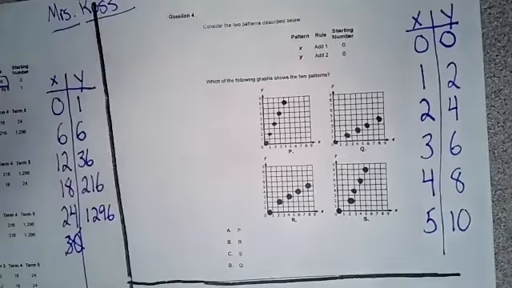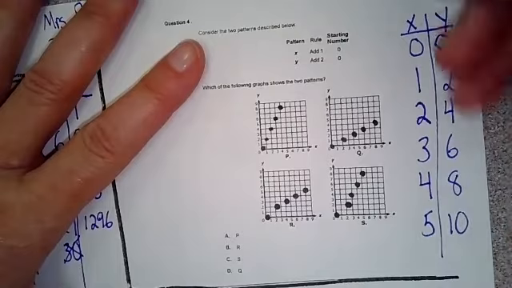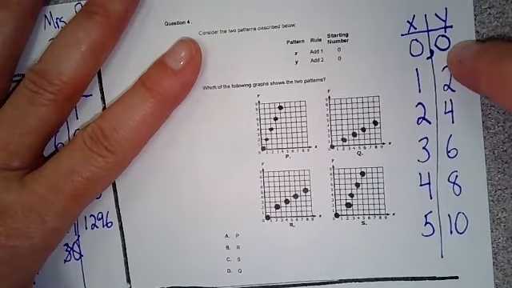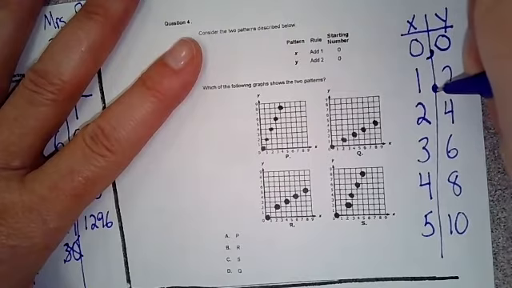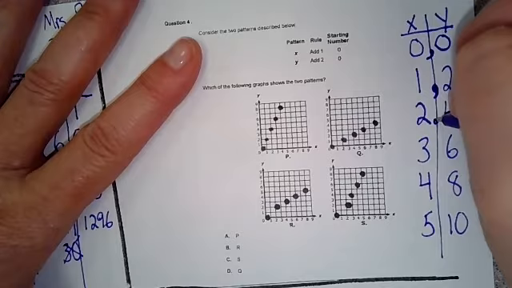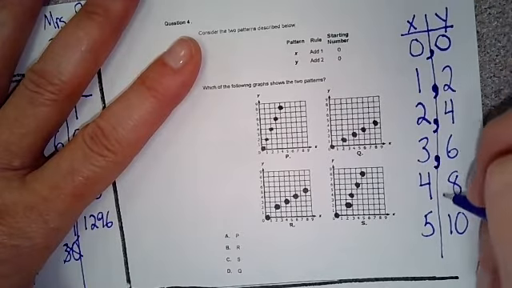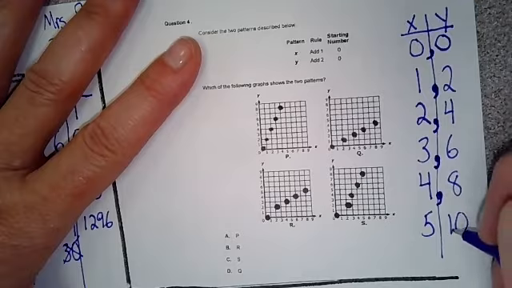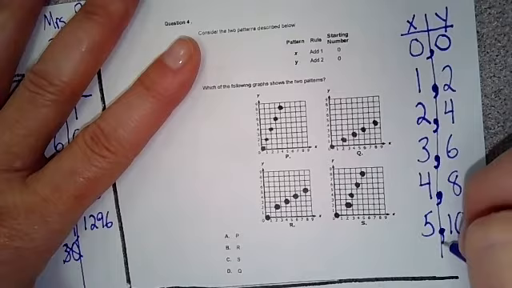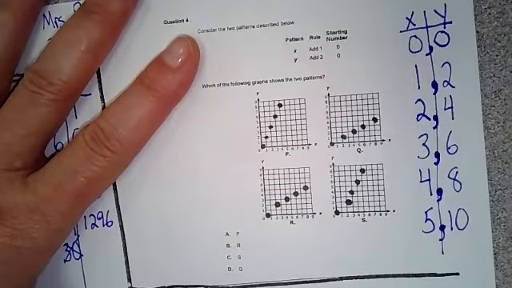10. All right. So you know from what we did together on Friday that these are coordinate pairs. You've got 0, 0 is the origin. Run 1, jump 2 is the next coordinate. Run 2, jump 4 is the next coordinate. Next coordinate is run 3, jump 6. Next one is run 4, jump 8. And then the last one would be run 5, jump 10, okay? So we need to know which one of these graphs has these coordinates, okay?